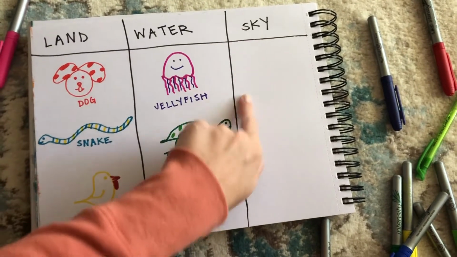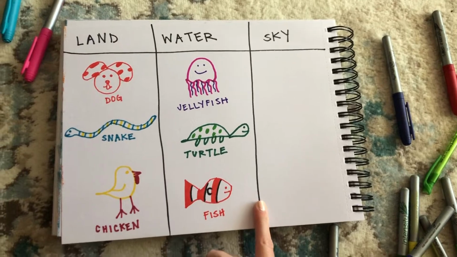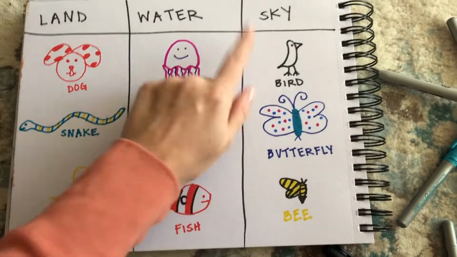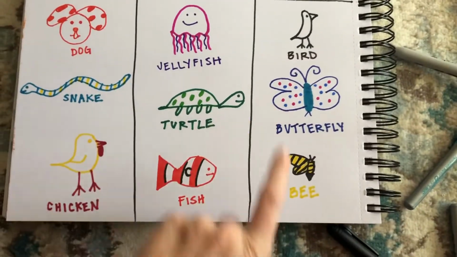Now let's draw 3 animals that live in the sky. So the animals in the sky is going to be a little bit more difficult, but we can think of 3. So let's think of our favorite 3 animals that live in the sky. We have a bird, an eagle, a butterfly, a dragonfly, a bee, a mosquito. Okay, now for the sky, I drew my 3 animals. I drew a bird, a butterfly, and a bee.